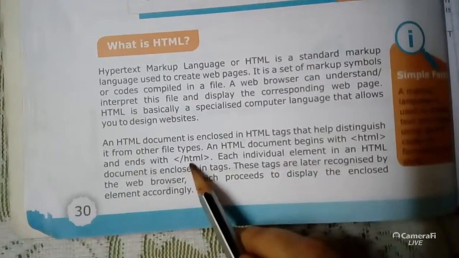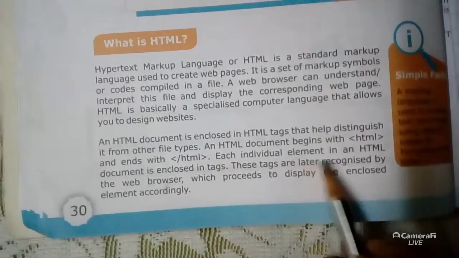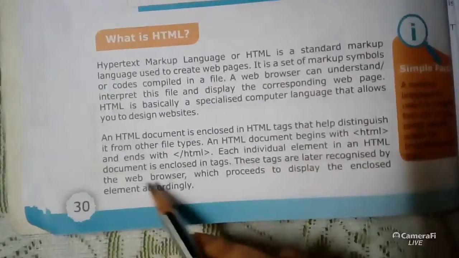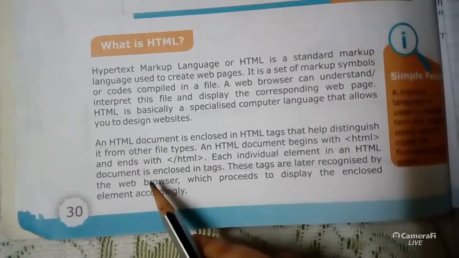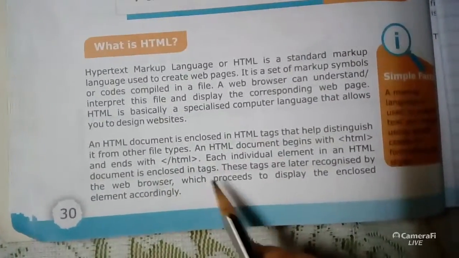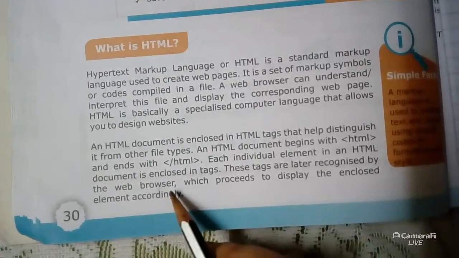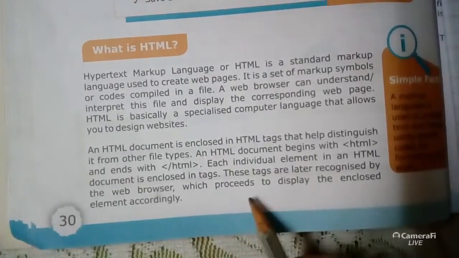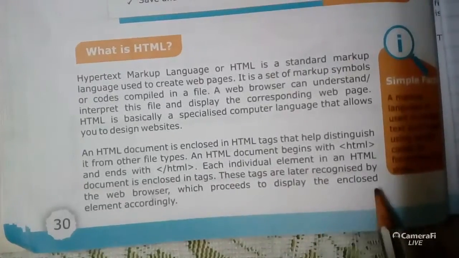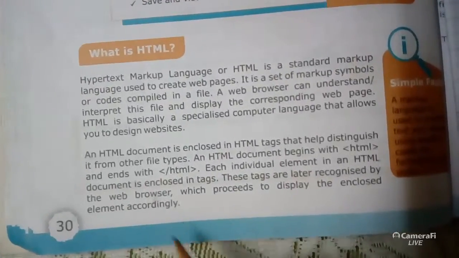These are angle brackets. Each individual element in an HTML document is enclosed in tags. These tags are later recognized by the web browser, which proceeds to display the enclosed element accordingly.